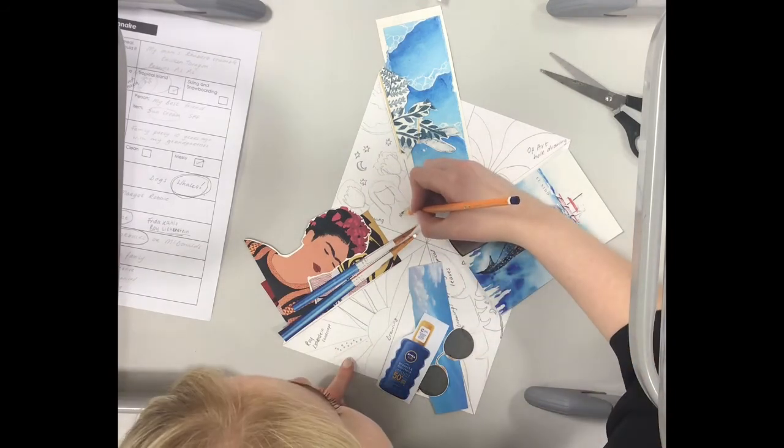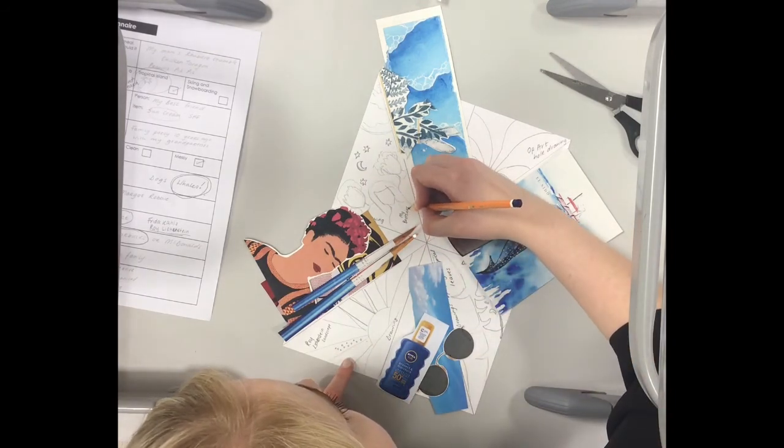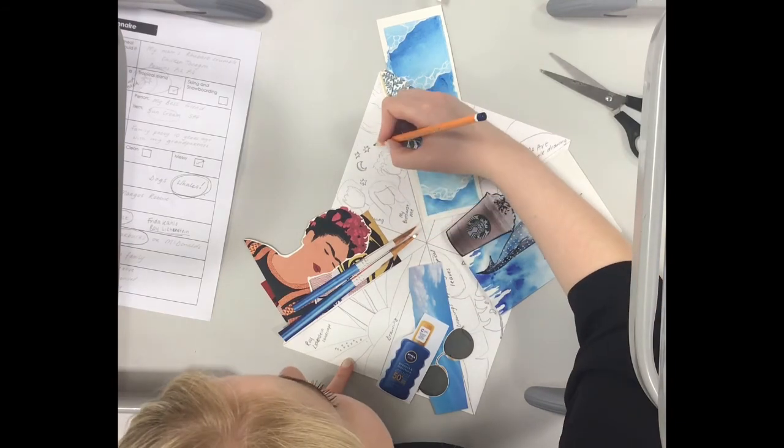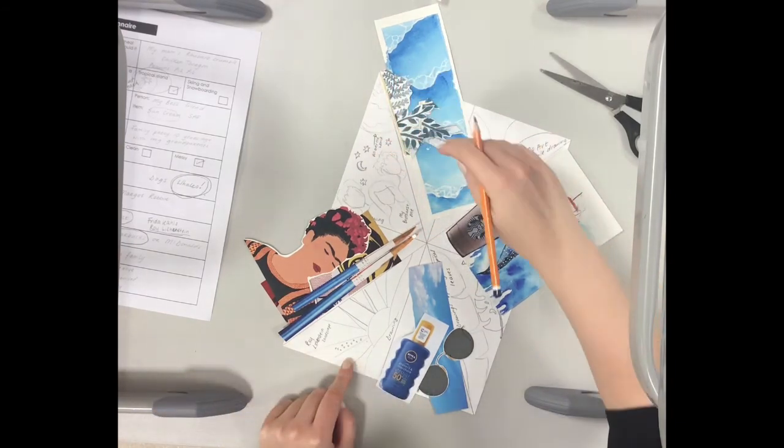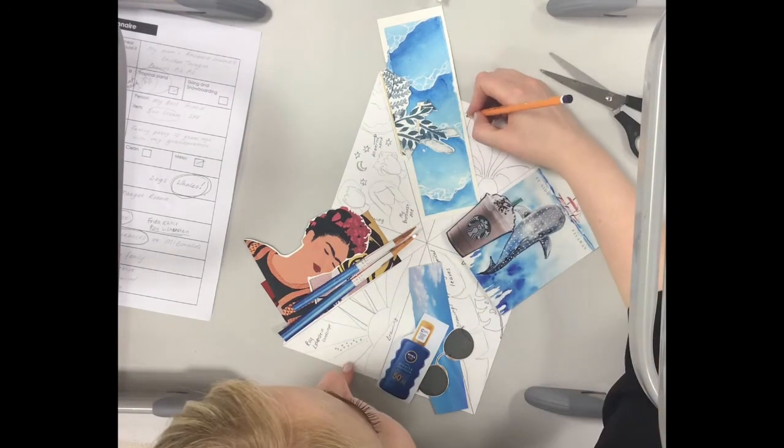Just adding a last few notes to remind myself, remember, this is my design. This is not my finished piece. This is just my plan. It's to remind me when I actually go to make my finished piece.